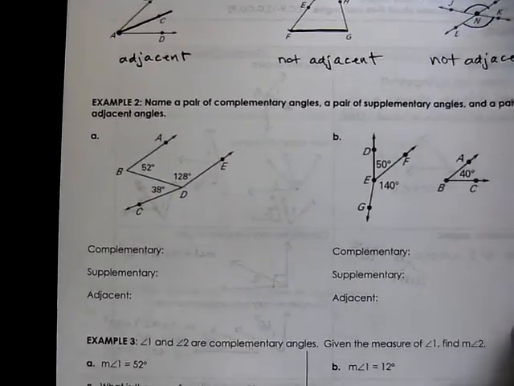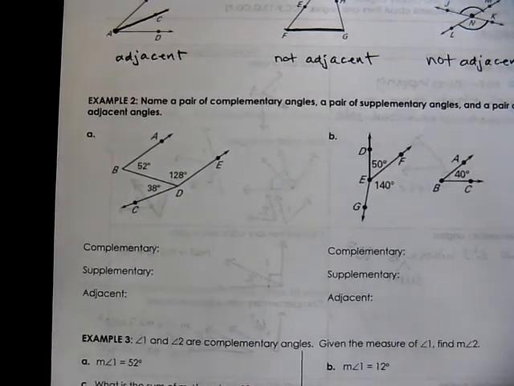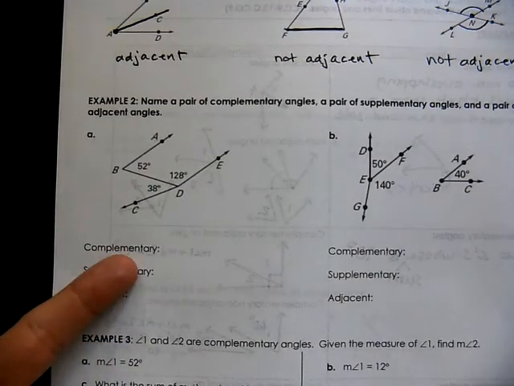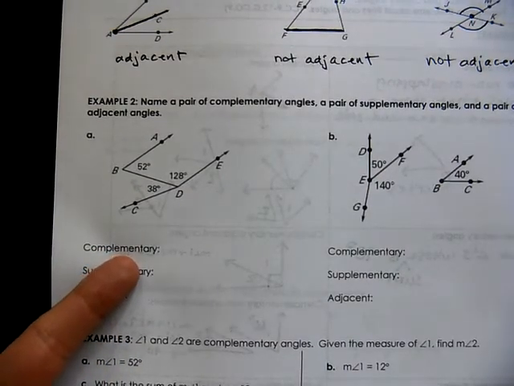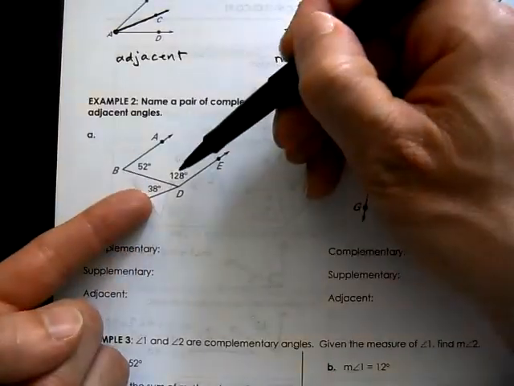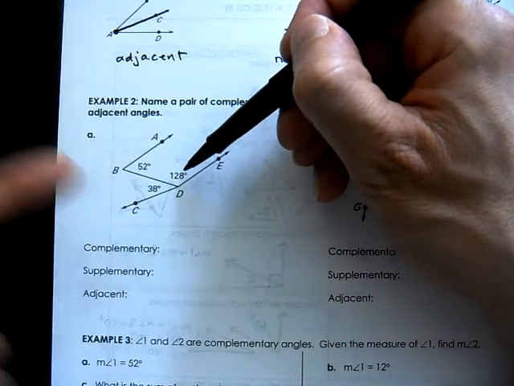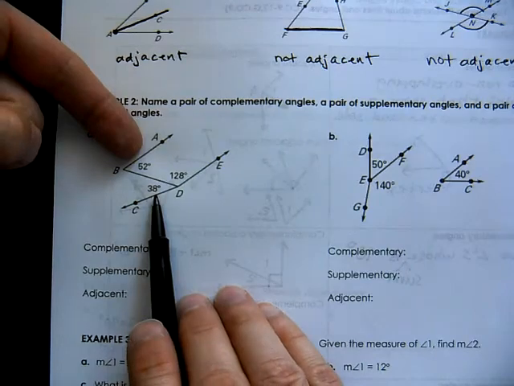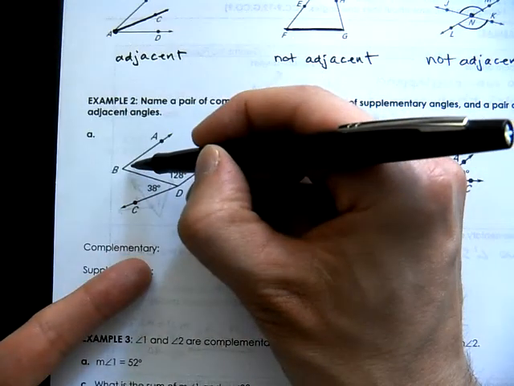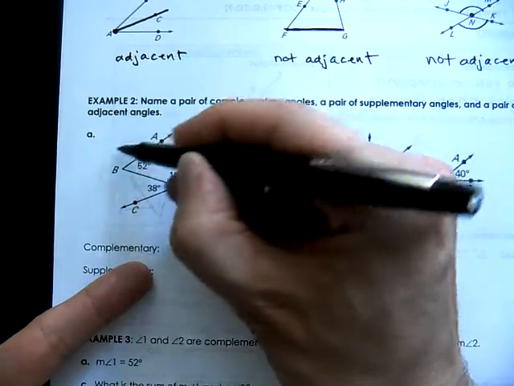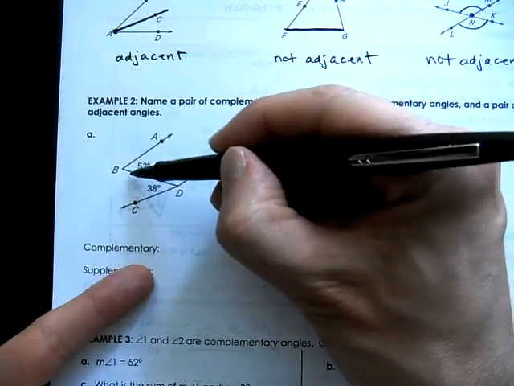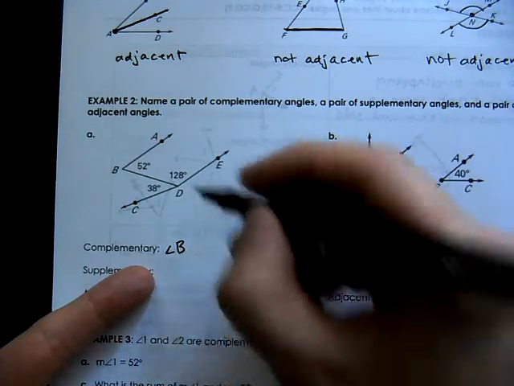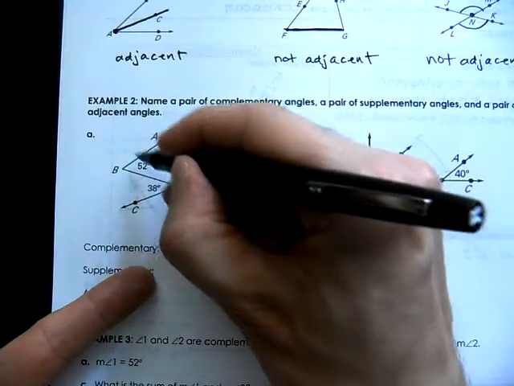Let's name a pair of complementary angles, a pair of supplementary angles, and a pair of adjacent angles. If I'm talking about a pair of complementary angles, they have to add up to 90 degrees. Well, that's not these two. That would definitely be more than 90. It's not these two. Again, that'd be more than 90. It has to be these two. Remember, when you are naming an angle, if you have only one angle at that vertex, you could just call it angle B. Or you can call it angle ABD. You can use the three-letter combination.